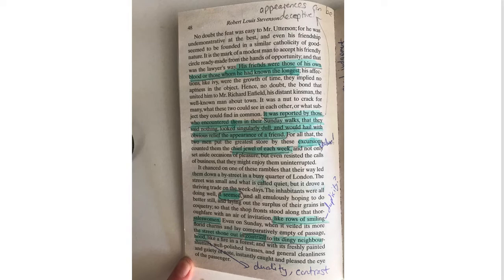And again, it hints that appearances can be deceptive. You see one thing, it looks like two men who aren't very comfortable together. In fact, it is something that they massively enjoy. So again, Stevenson is already hinting that appearances are not necessarily everything they seem.